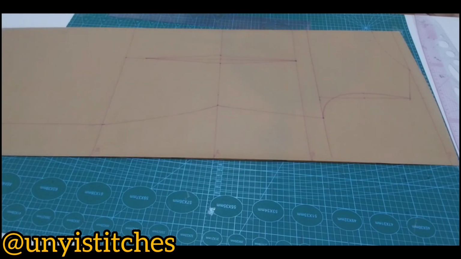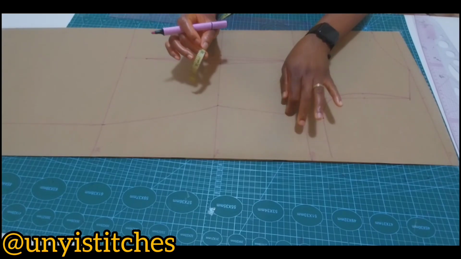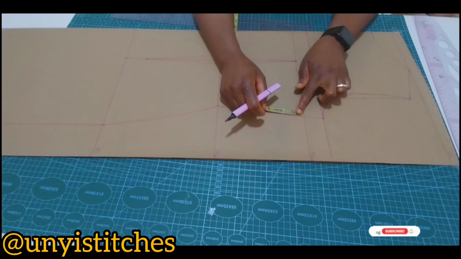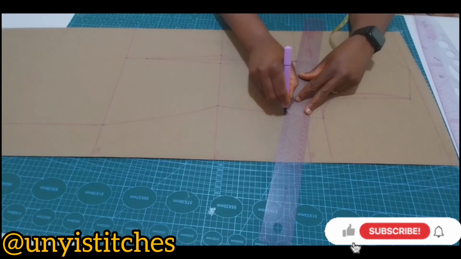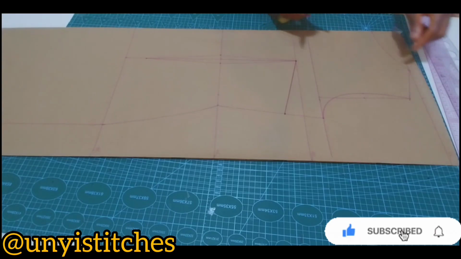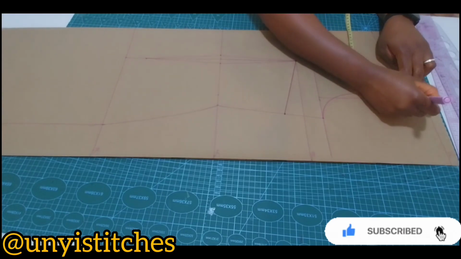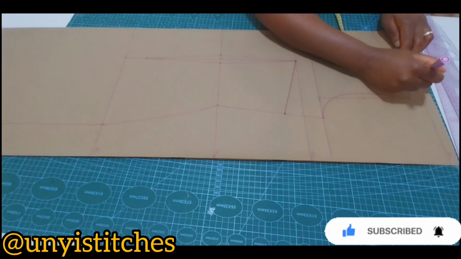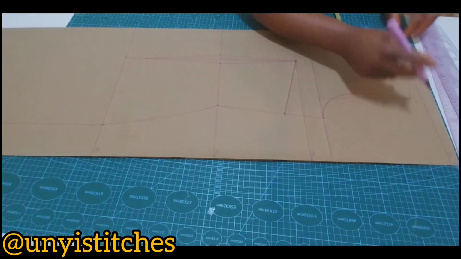Then I'm going to mark my bust dart. I want to make use of 1.5 inches bust dart, which is the difference between my front waistline and my back waistline. When you measure from your shoulder to your waistline for the front, it's different from your shoulder to your waist for the back. So that difference, that is what I'm using as my bust dart. So I will go ahead now and add my joining allowance for my shoulder. I'm adding 0.5 inch.